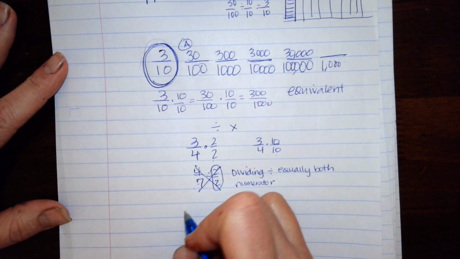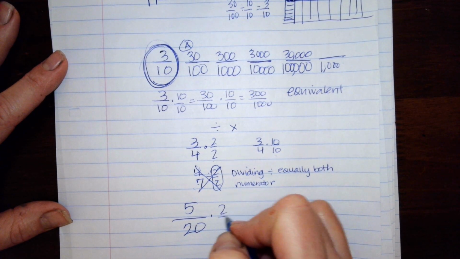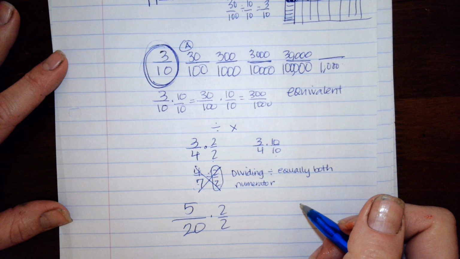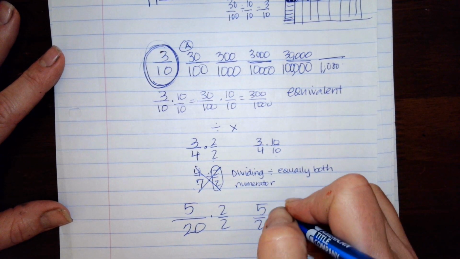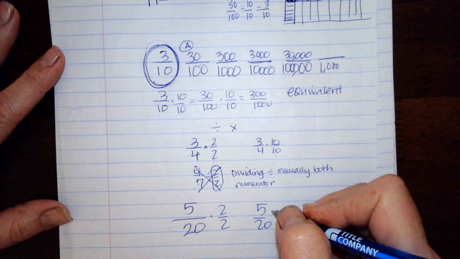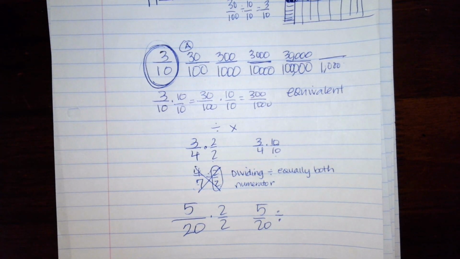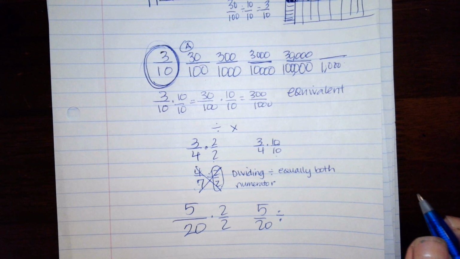For example, if I had 5/20, I can either multiply up to get an equivalent fraction, or I could divide down, but I have to have a common number. What's a common number that gets divided into 5 and 20? What could we use?